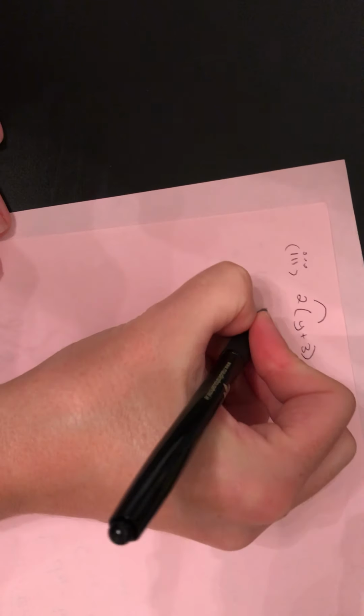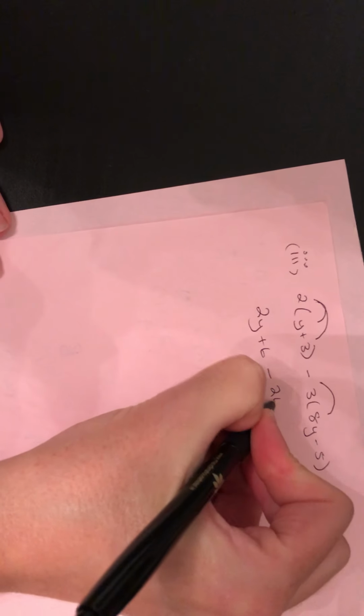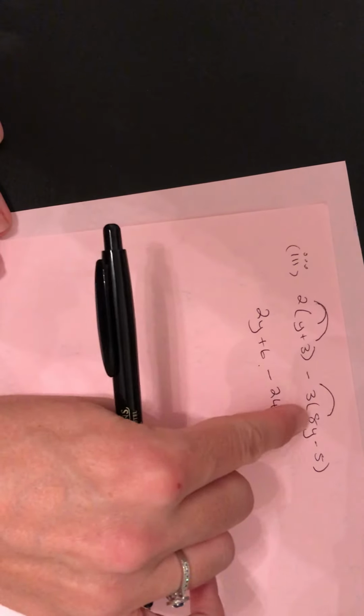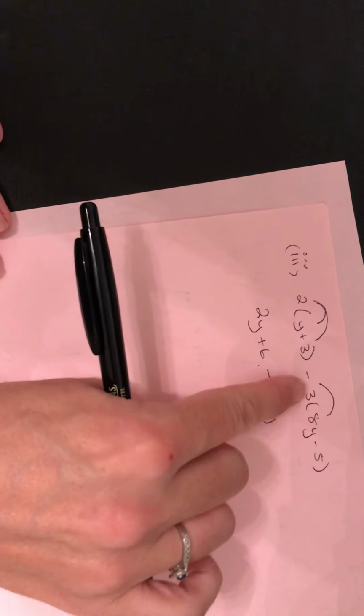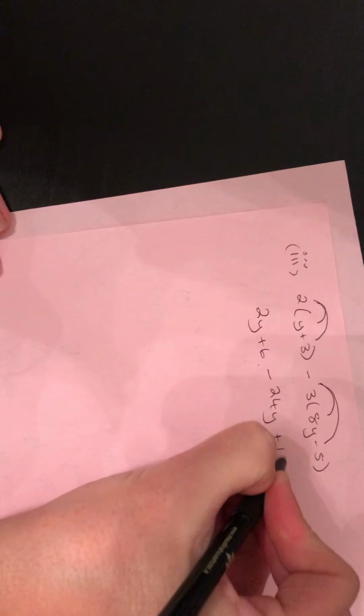So 2y plus 6. Okay, and the reason I did that multiplication was because there was nothing to be done in the brackets, there was no indices. Now we have a minus 3 times 8y, which gives me minus 24y, because 3 times 8 is 24. So minus 3 times 8 is going to give me minus 24, so that's going to be minus 24y. And we have a minus 3 by a minus 5. Well, 3 by 5 is 15, and minus by minus is a plus.